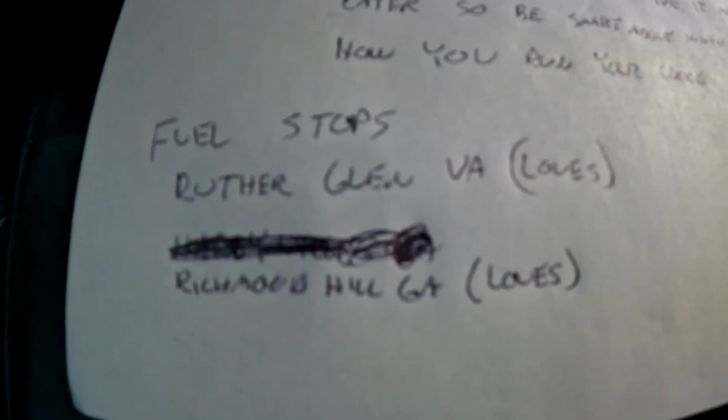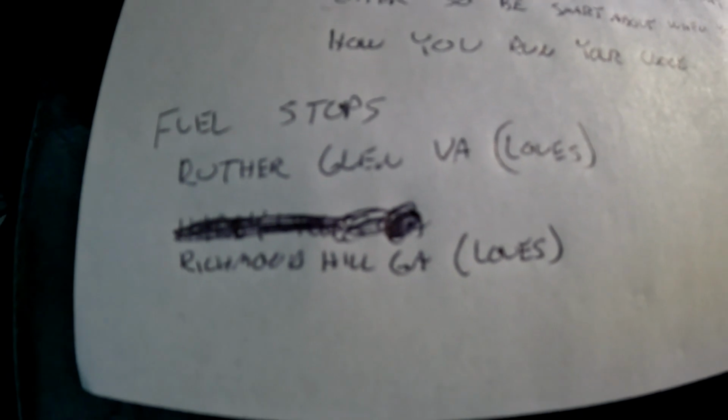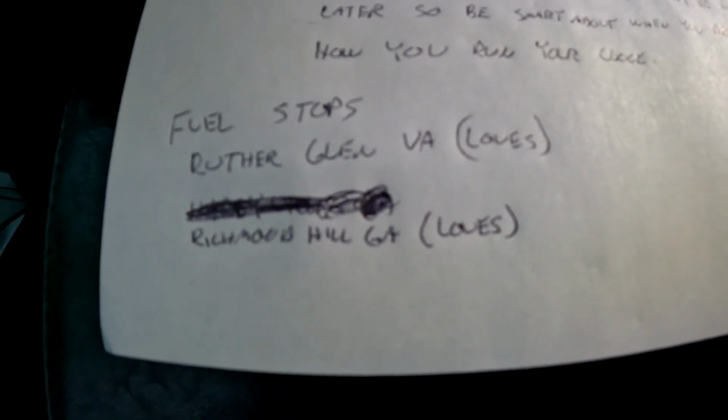I showed you the fuel solutions on there. The fuel solutions I gave myself because I'm estimating it on the distance I'm driving. My fuel stops are going to be in Rutherford Glen, Virginia. It's a Love's. And Richmond Hill in Georgia, which is also a Love's. So you know why I'll be searching those cities when I program this route into my GPS. So let's go to the GPS.